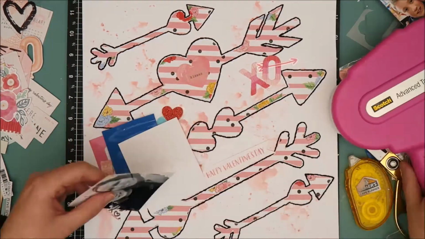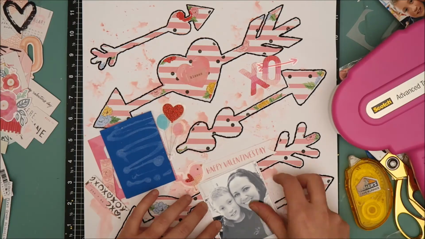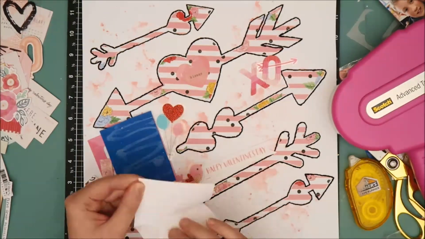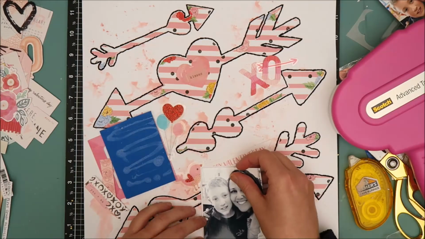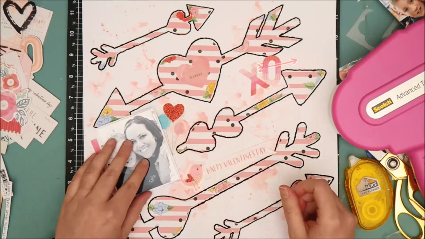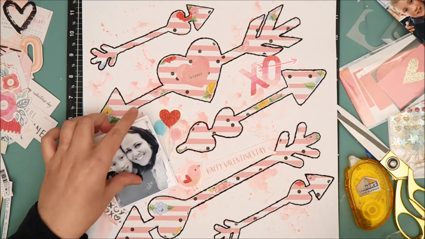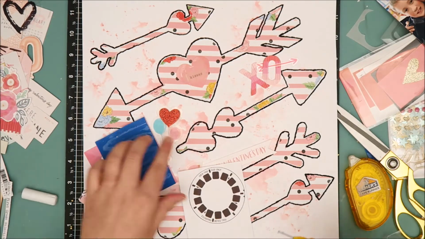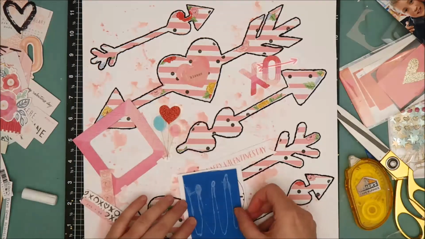So I didn't have a hard time pulling things from my stash to use with that pattern paper because, again, there's so many pinks and reds included in every Valentine line that there is out there that it was really easy just to find things that blended in really well with the pattern paper.